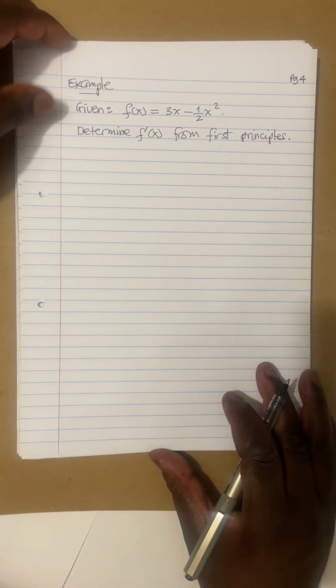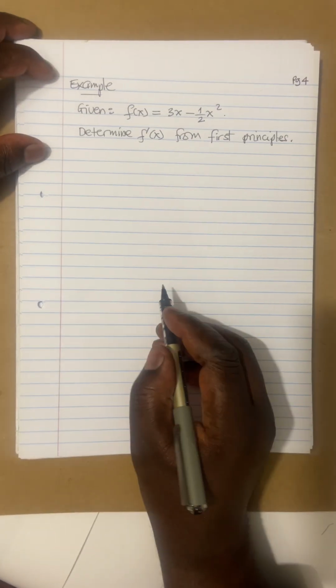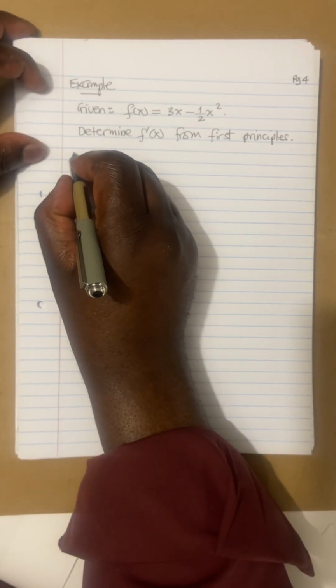From first principles, it means we have to use that formula. Which formula? We will have to use this formula here. I want to demonstrate how you do that in the next minute or two. So our answer would be as follows.